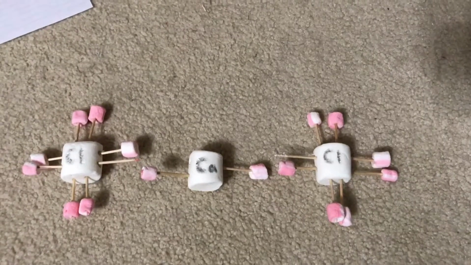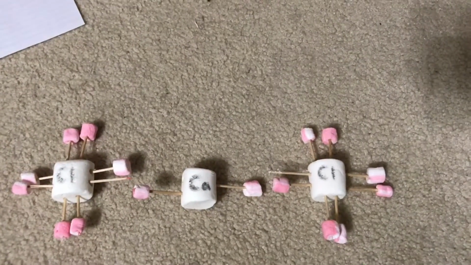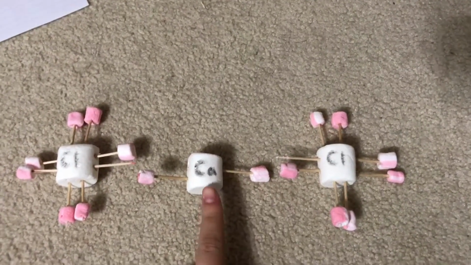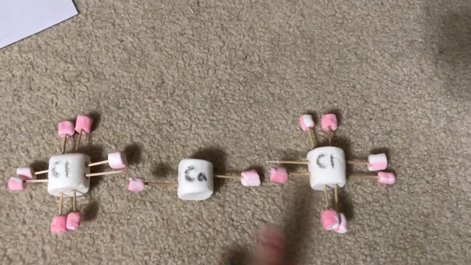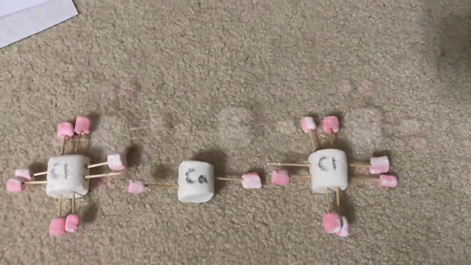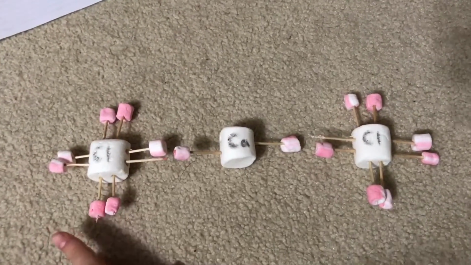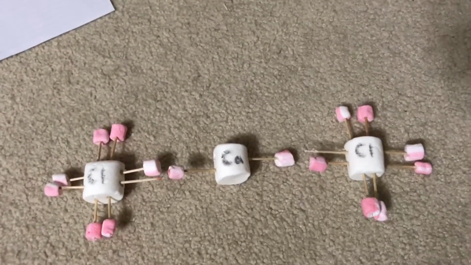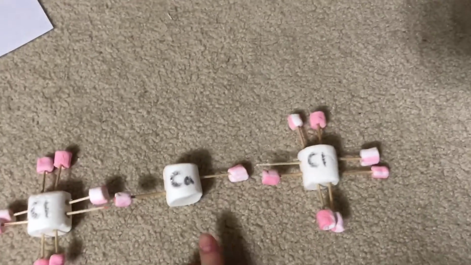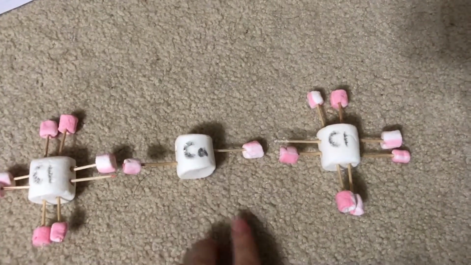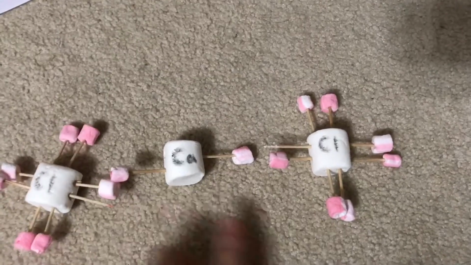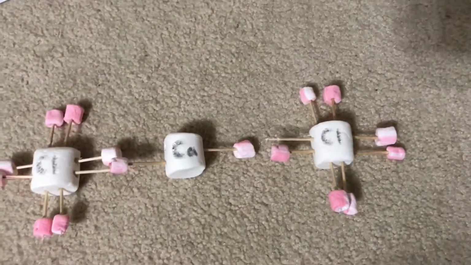So this is my ionic model of calcium chloride. We have 1 atom of calcium and 2 atoms of chlorine. I have 2 big marshmallows labeled Cl, which means chloride, or chlorine, I guess. And then Ca, which represents calcium, and then together these all form calcium chloride.